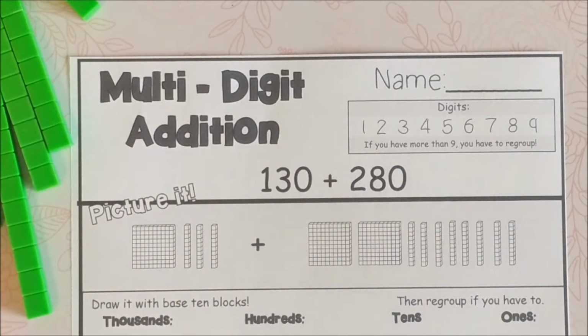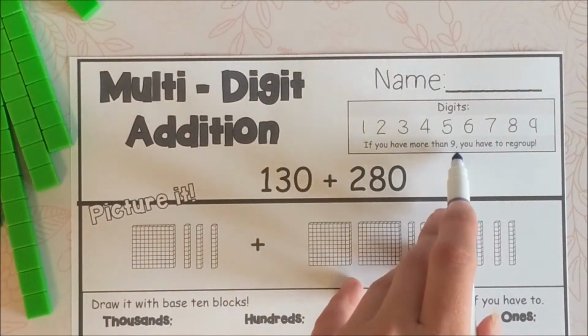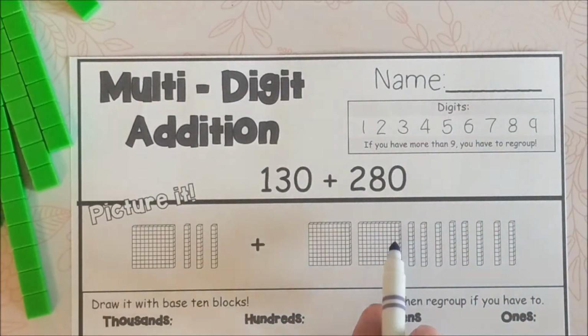This is important because when you're adding today, if you get something that's more than 9, you have to regroup. For example, if you end up with 15 ones, well, 15 isn't a digit, it's a number. So then you have to group those ones and slide them over into the tens. And I'll show you what I mean, okay?